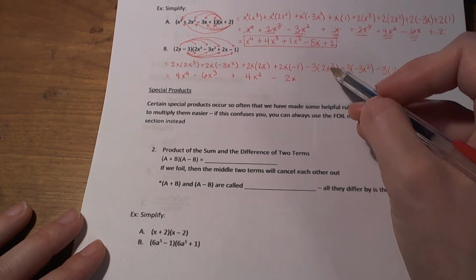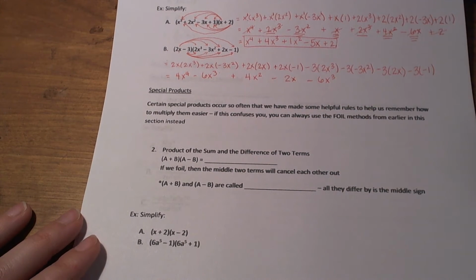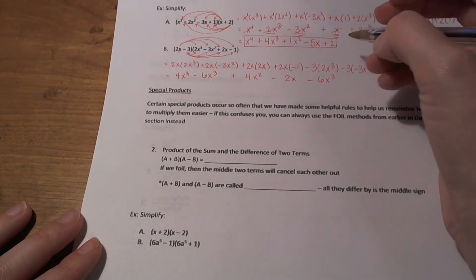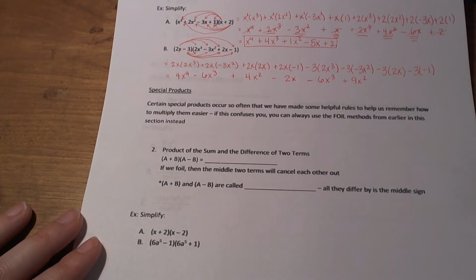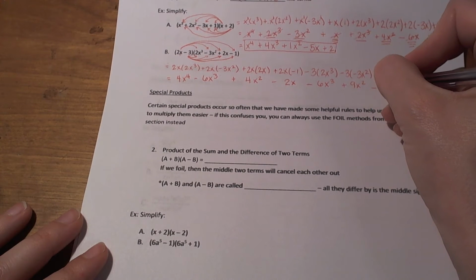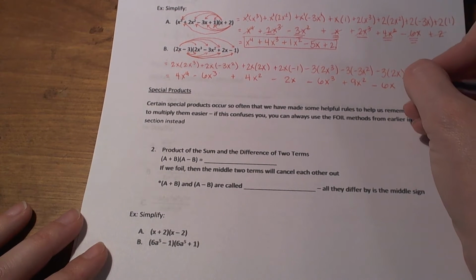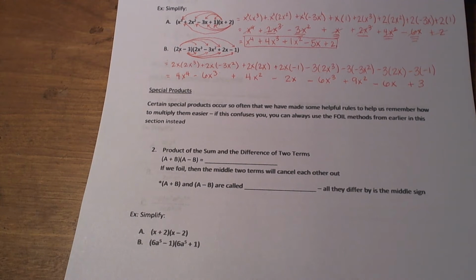Negative 3 times 2x cubed is negative 6x cubed. Minus 3 times negative 3x squared is plus 9x squared. Negative 3 times positive 2x is minus 6x. And negative 3 times negative 1 is plus 3. If you had trouble following how I multiplied those, you need to go back and review the multiplying two monomials rules.